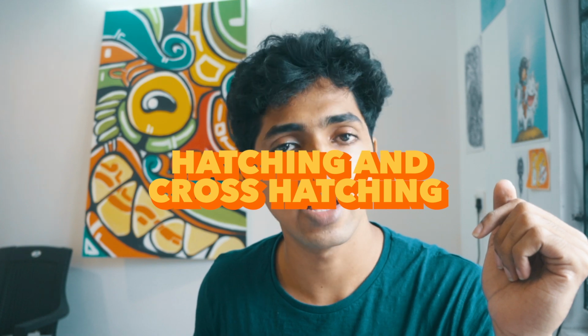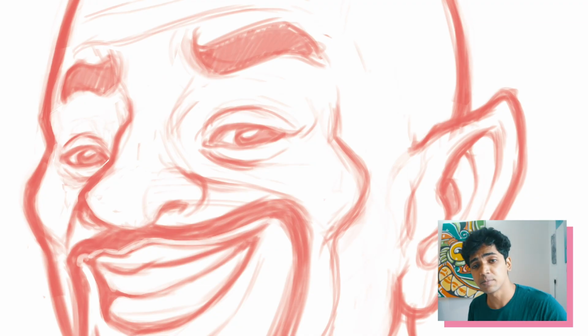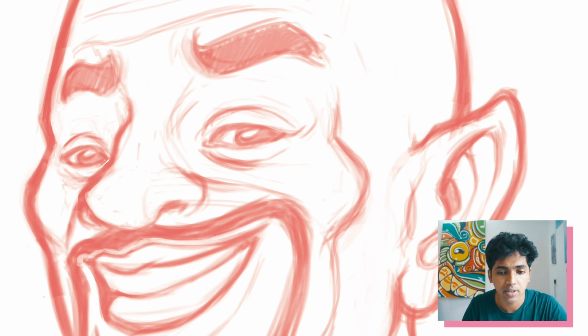So with that part done, now I move on to the next one, which is shading. How do you do that? Well, I use a simple technique called hatching and cross hatching. Hatching is pretty simple, right? Just see where the shadow falls, and on that area just go and add your shadows. So this is how I do it. Just lines on the same angle. Look at that. So that's how I do hatching.